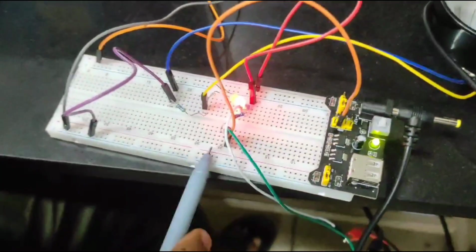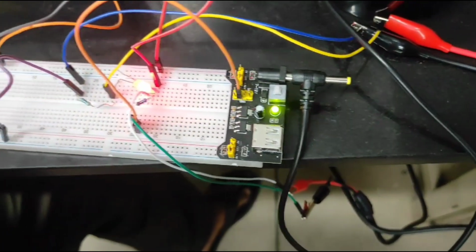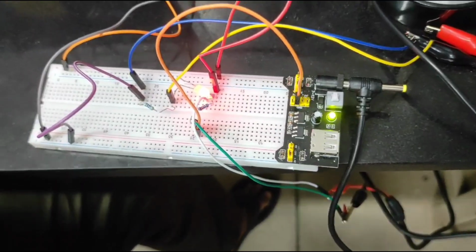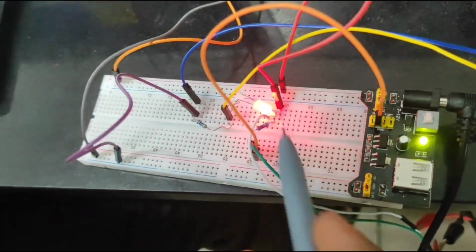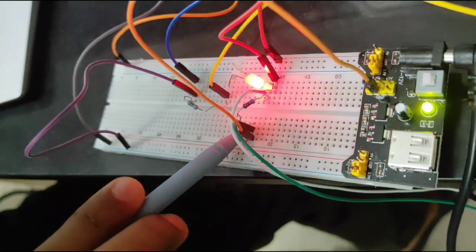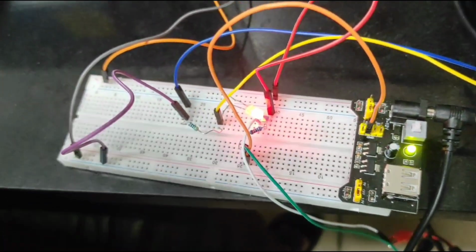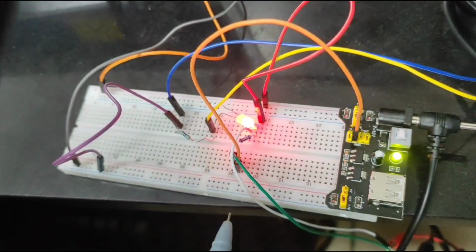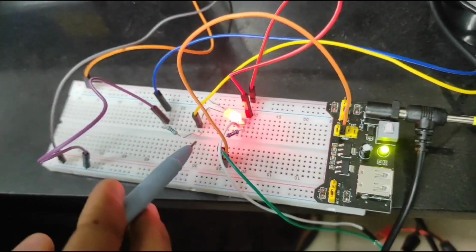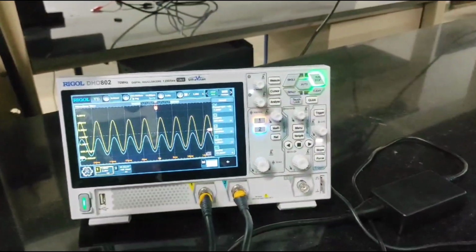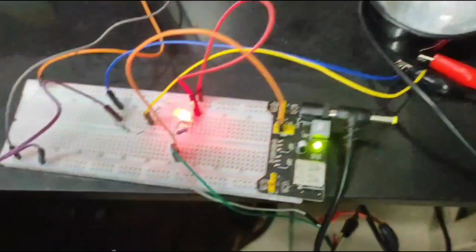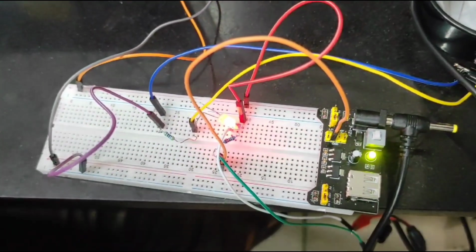The right side of the circuit is displayed here. We are getting this 5 volt DC supply from the breadboard module in this line. It is going into the photodiode in reverse bias, and then it is going into a 10 kilo ohm resistor. We have connected another oscilloscope channel across this 10 kilo ohm resistor, which we can see in blue on the oscilloscope. So this is the circuit diagram for the task.